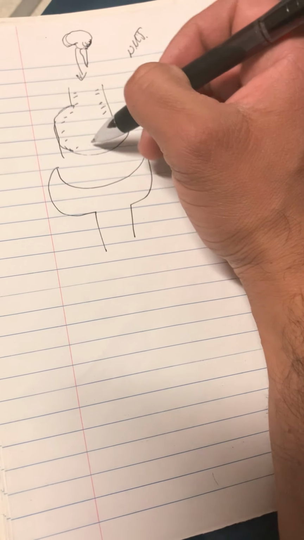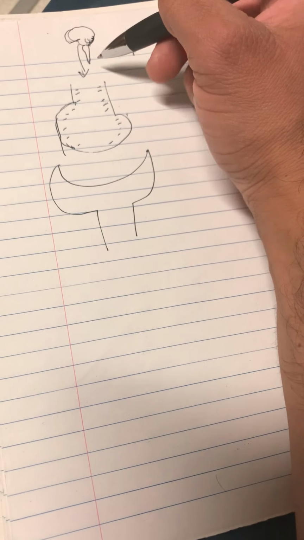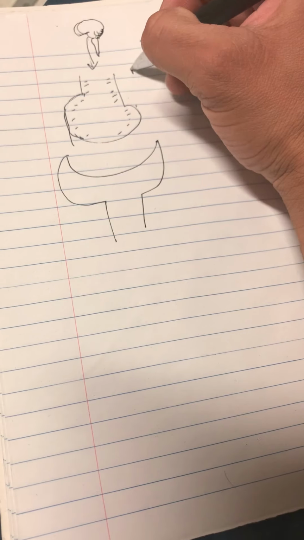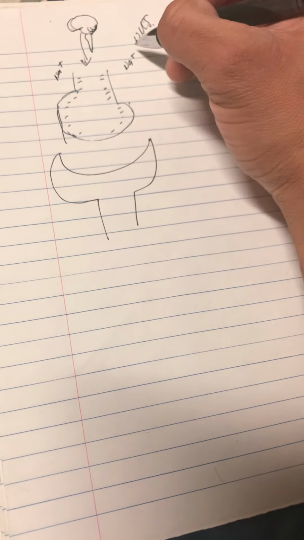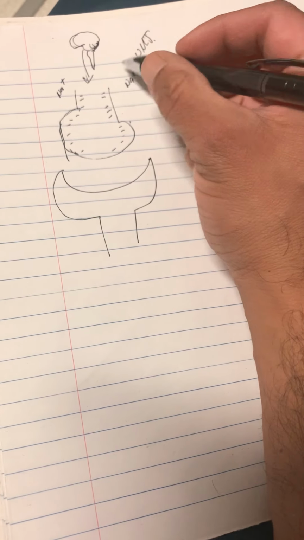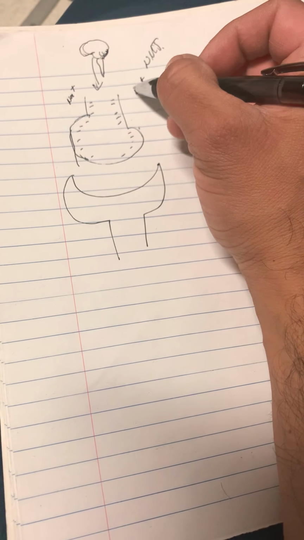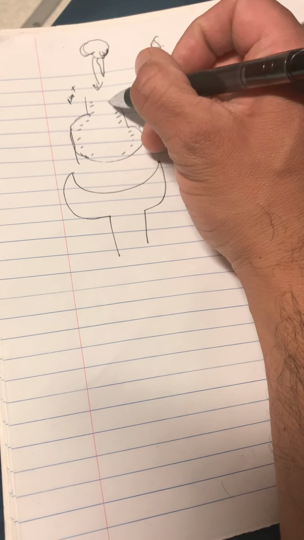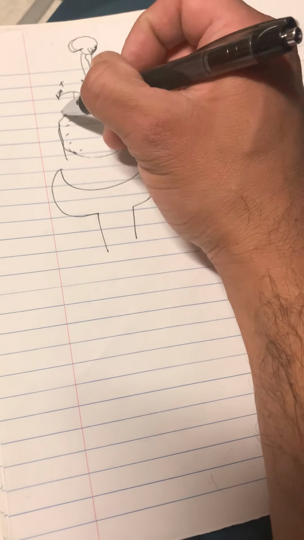Well, we have to remember that the inside of every cell in our body is predominantly negative. So when we start an action potential, it is going to cause the opening of sodium channels. Once sodium rushes in, more sodium rushes in.